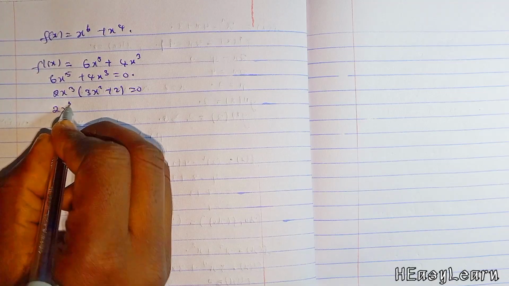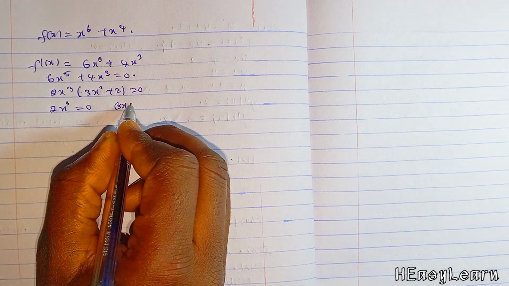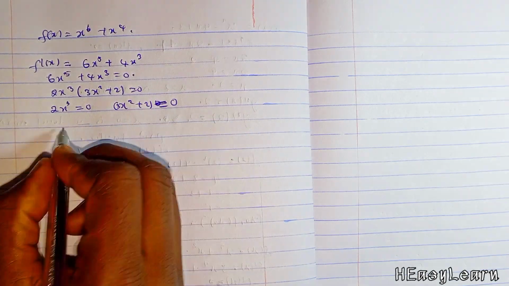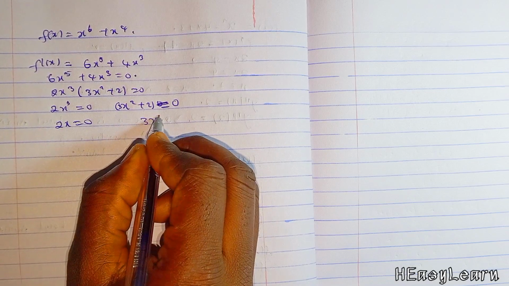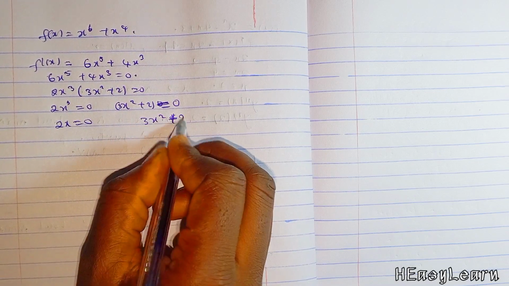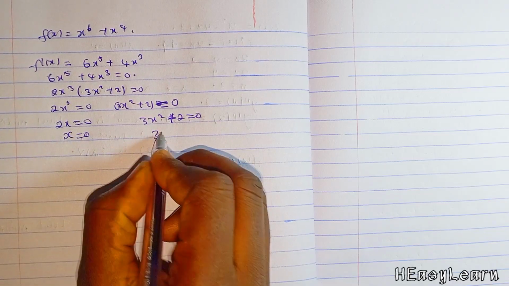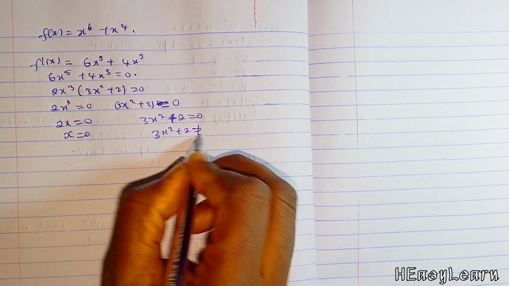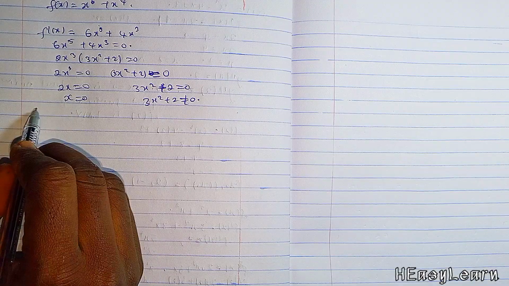Either 2x to the power of 3 equals 0 or the second bracket equals 0. X equals 0, and 3x squared plus 2 can never be 0. So x equals 0 is a critical point for the function.